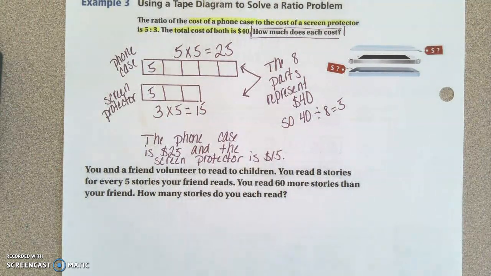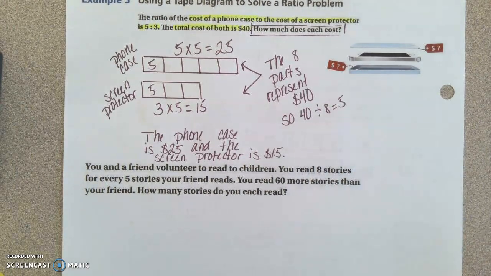Okay, let's take a look at the last one. You and a friend volunteer to read to children. You read 8 stories for every 5 stories your friend reads. You read 60 more stories than your friend. How many stories do you each read?